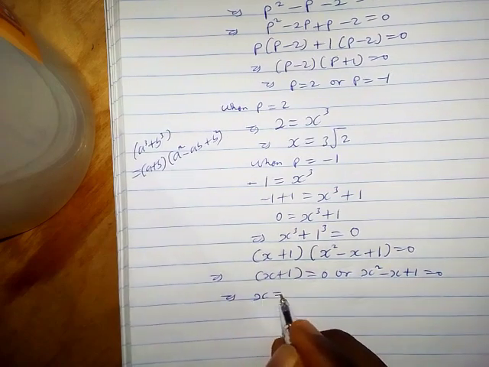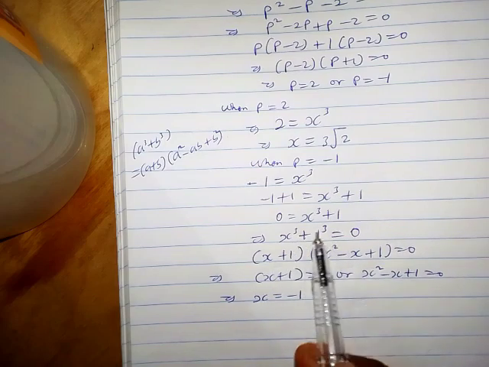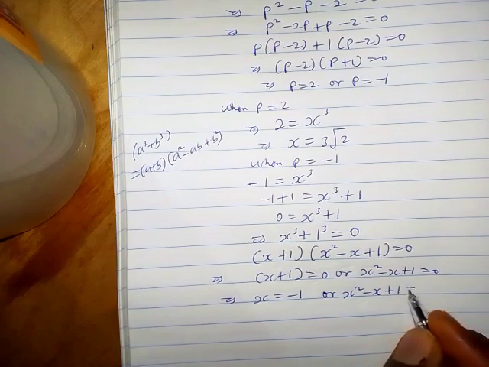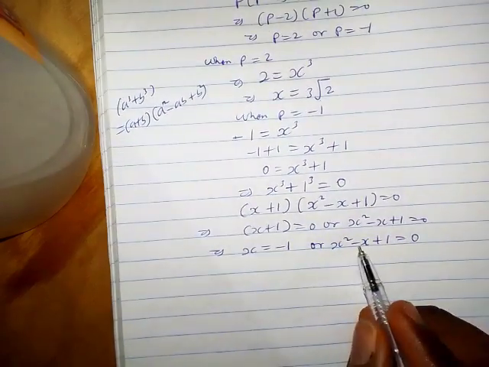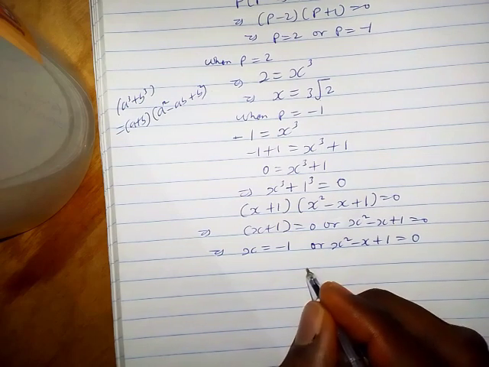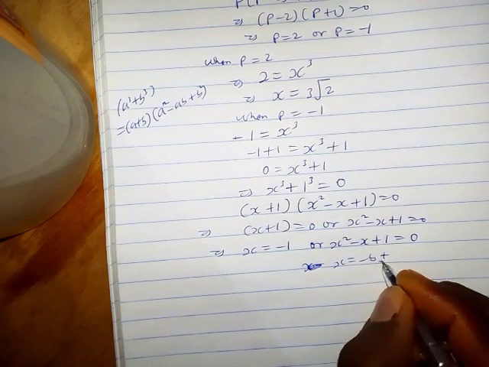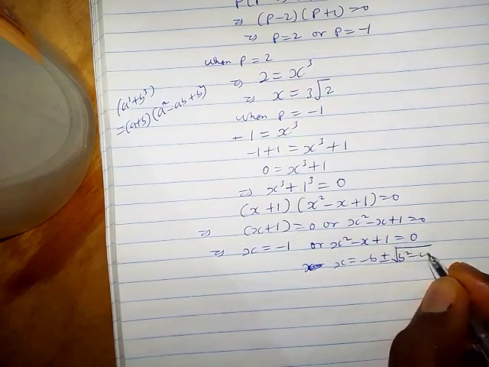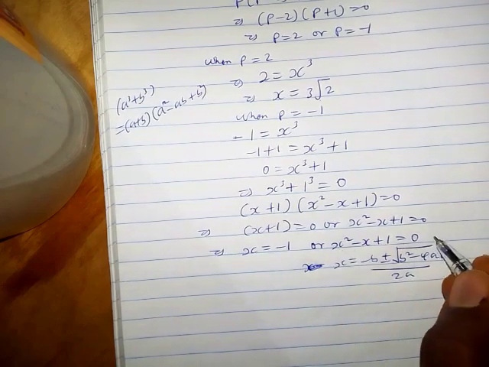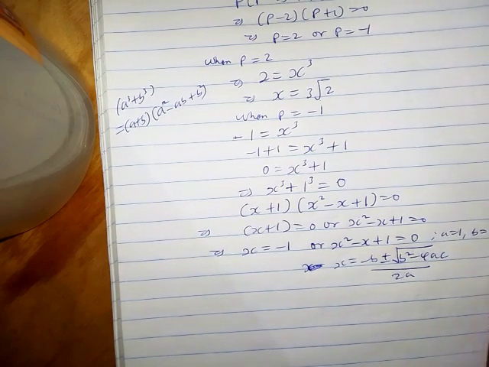So we have x equals minus 1 as another root. There's one root that we obtained earlier, this root. Or x squared minus x plus 1 equals 0. But you observe that this equation is not factorizable, so we can use the quadratic formula. By using the quadratic formula, we have x equals minus b plus or minus the square root of b squared minus 4ac over 2a. So our a here is 1, b is minus 1, and c equals 1.